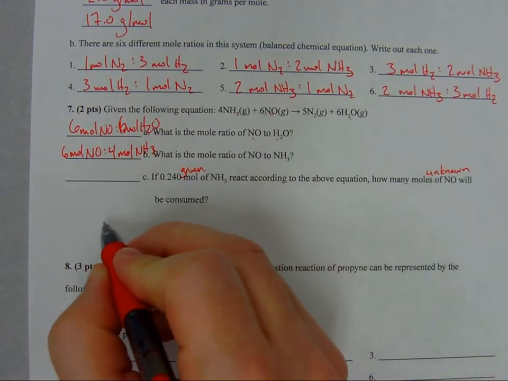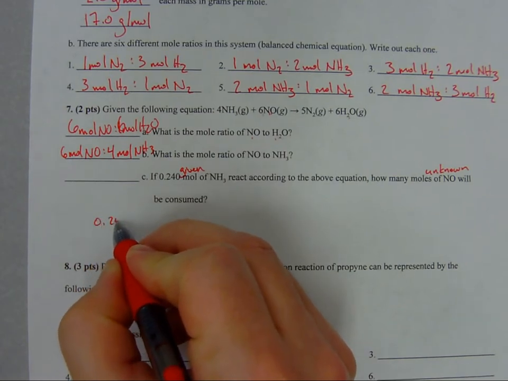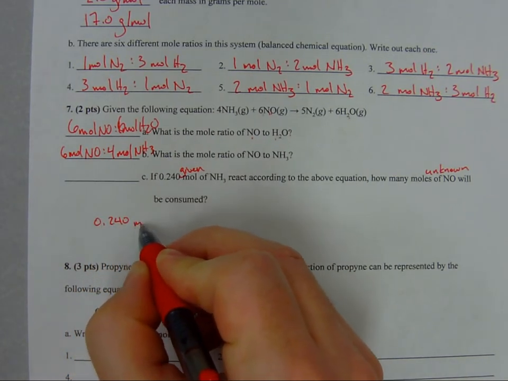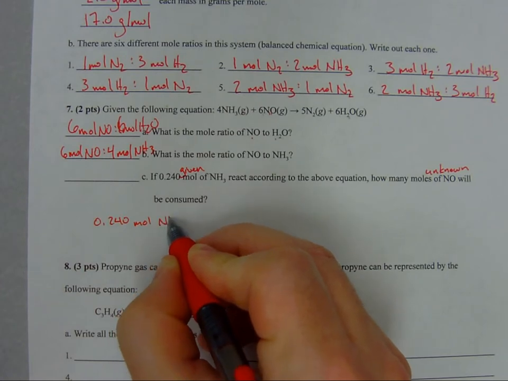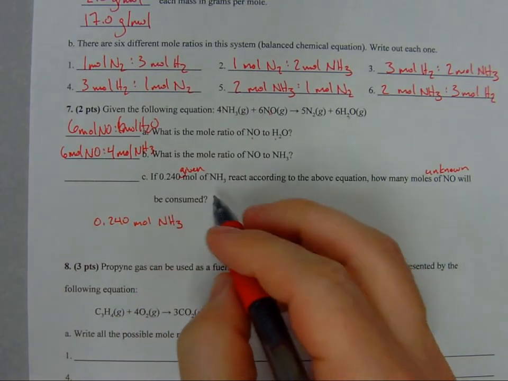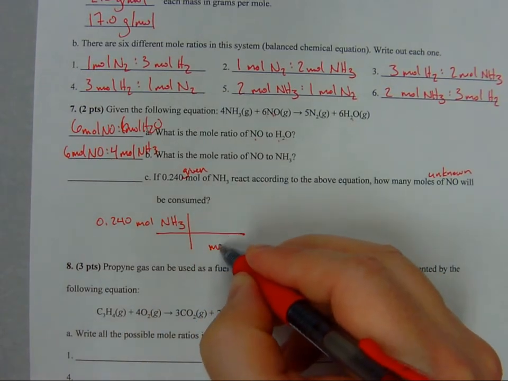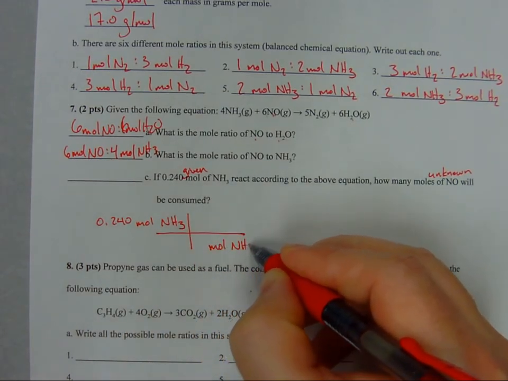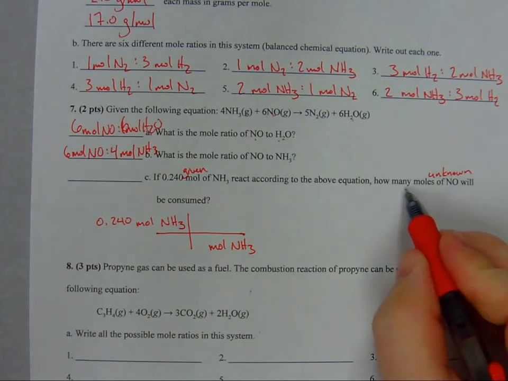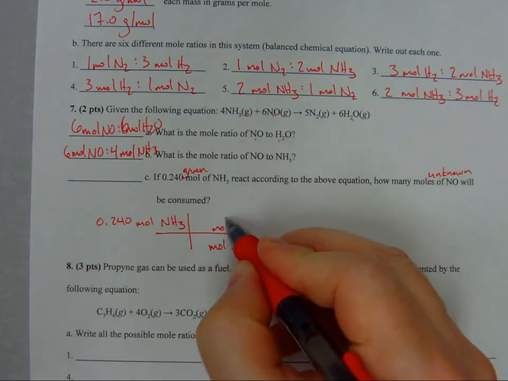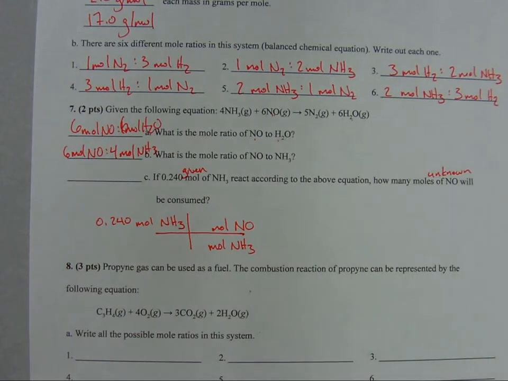So we start with the given, 0.240 moles of NH3. I'm going to convert out of moles of NH3 and into moles of NO. Perfect.